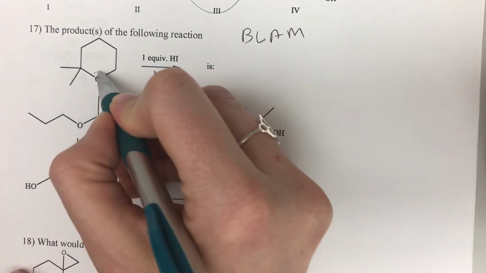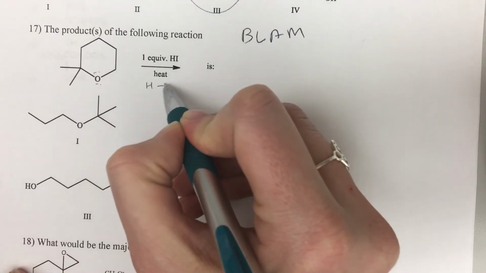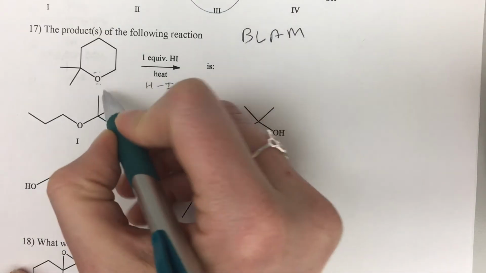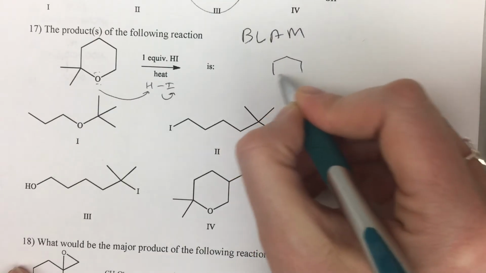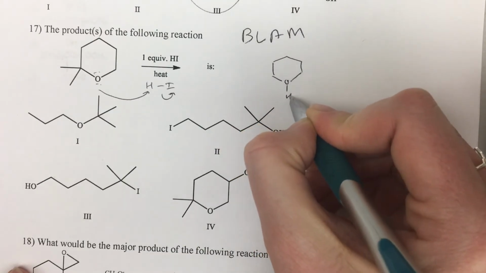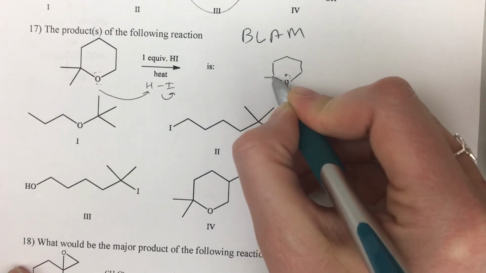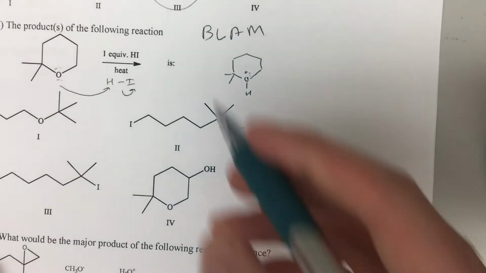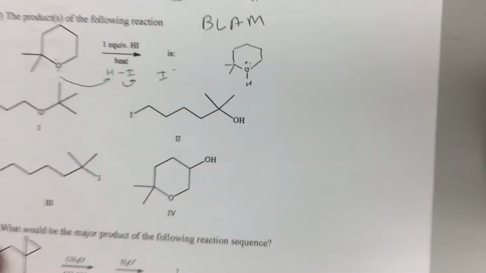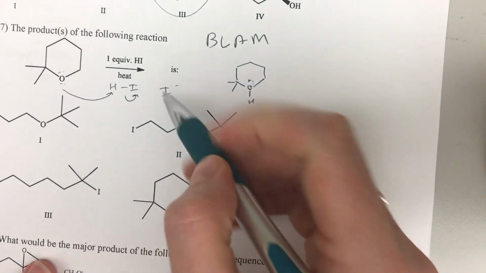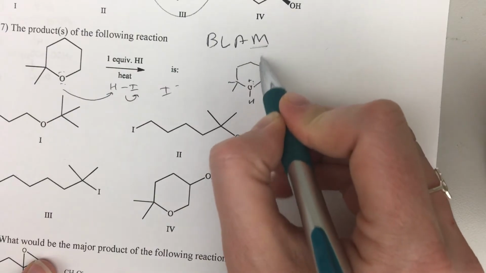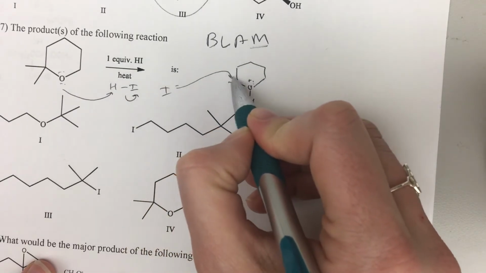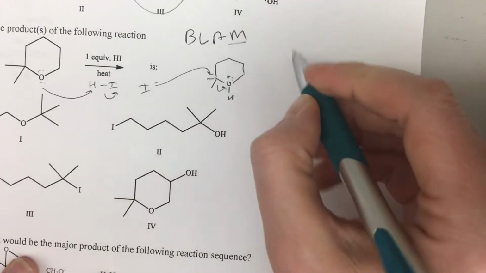So the first thing that happens, if we have an oxygen with a proton, is it's going to protonate it. So then we end up with a protonated oxygen that looks like this. Then your I minus is going to attack. This is acid catalyzed, so it's going to attack the more substituted spot, which is kind of counterintuitive. And this ring will break open.